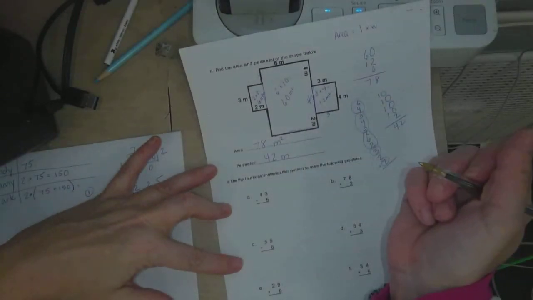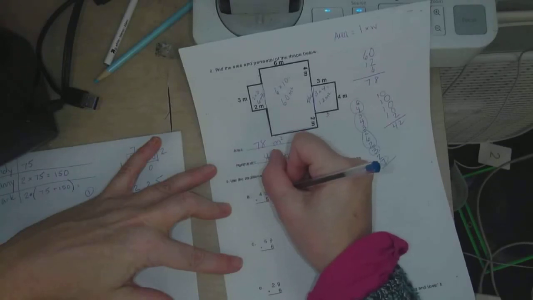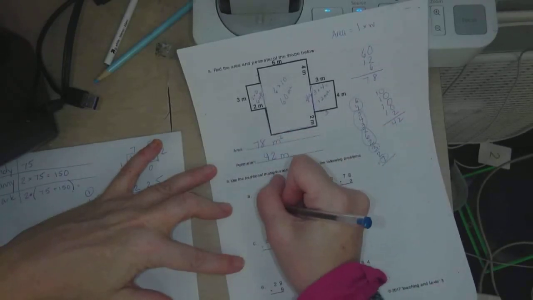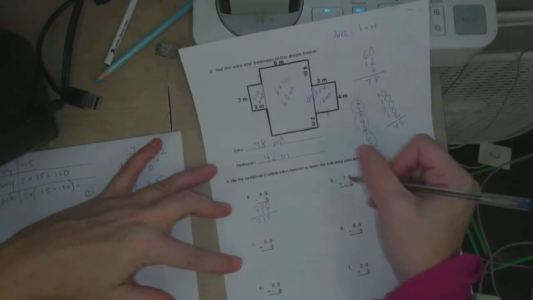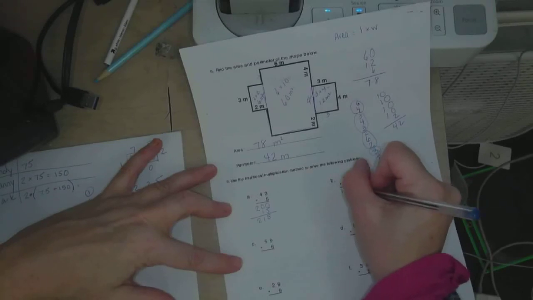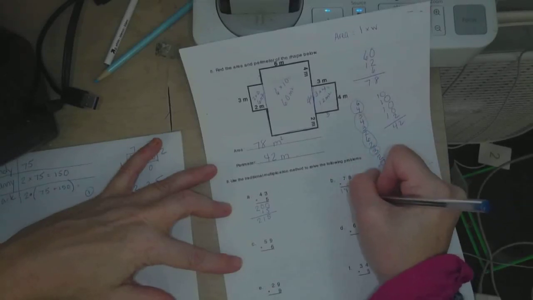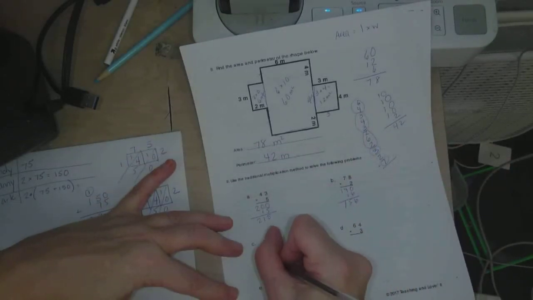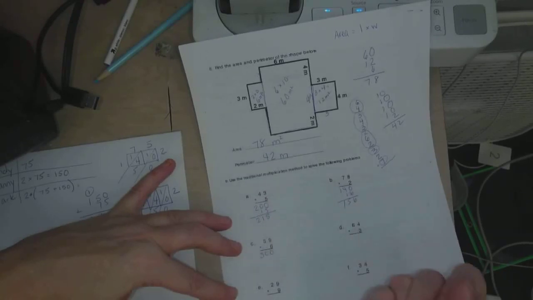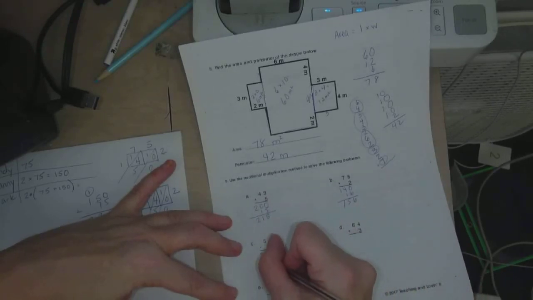So 5 times 40 is 200. 5 times 3 is 15. So that's 215. 2 times 70 is 140. 2 times 8 is 16. So that's 156. 6 times 50 is 300. 6 times 9 is 54.